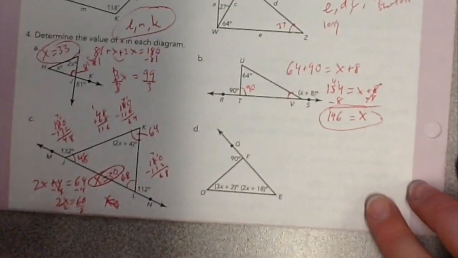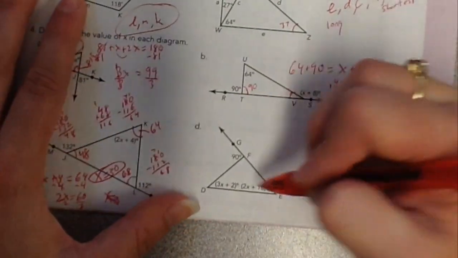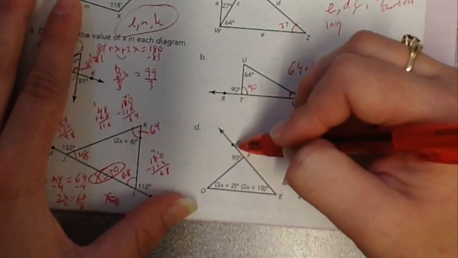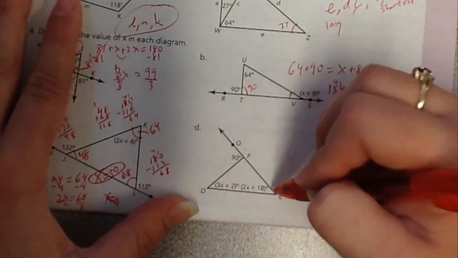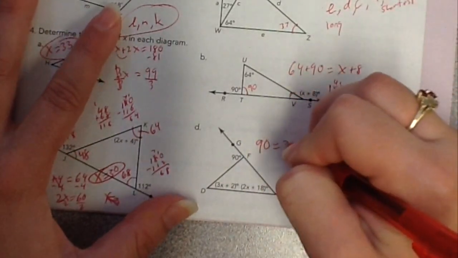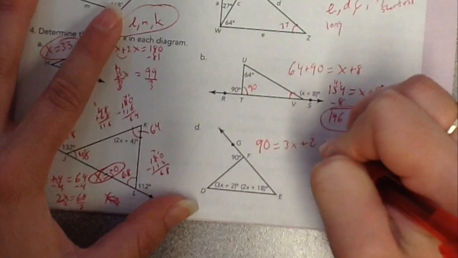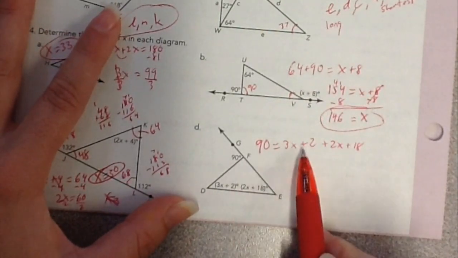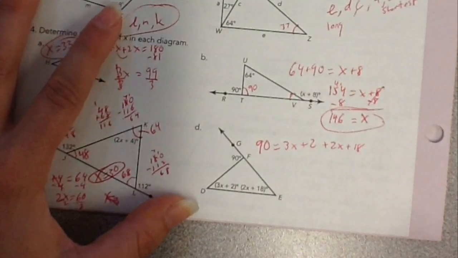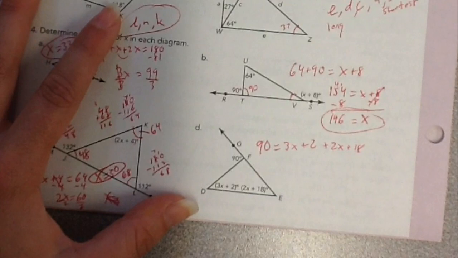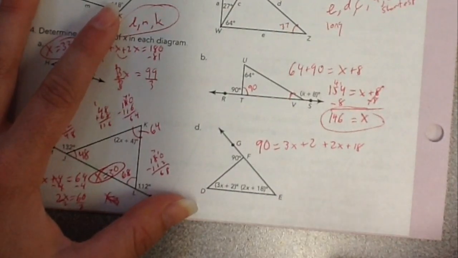Okay, last one. We know that these two here equal 90 because that exterior angle equals the opposite two interior angles. So 90 is going to be equal to that 3x plus 2 and the 2x plus 18. Now you'll notice I wrote them without the parentheses because they weren't really needed. If you have something multiplying by everything in the parentheses, then you'll want to keep it, but removing them is not going to change anything.